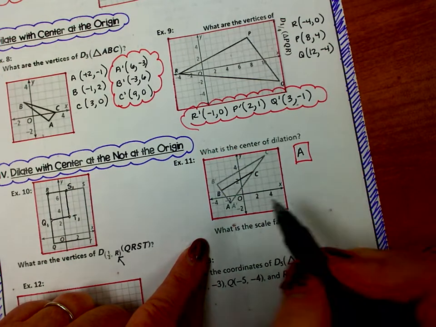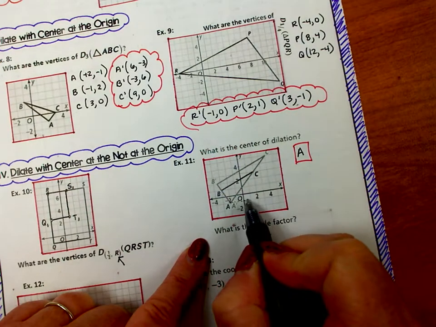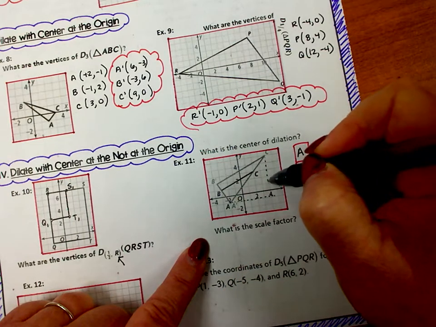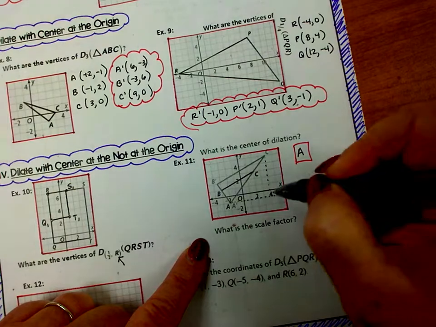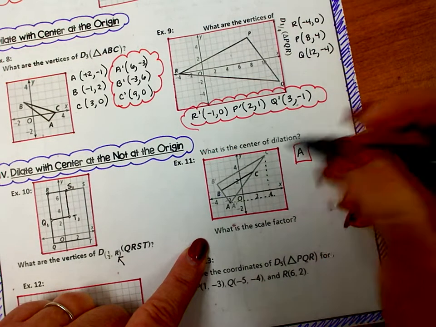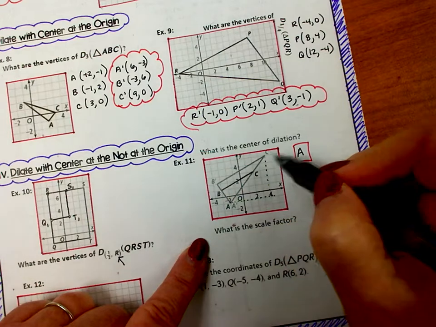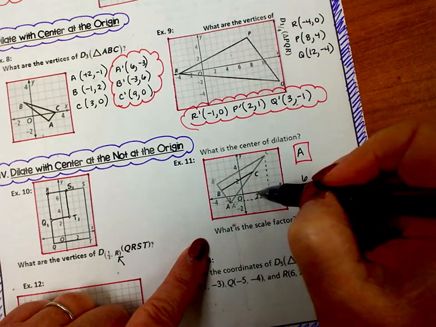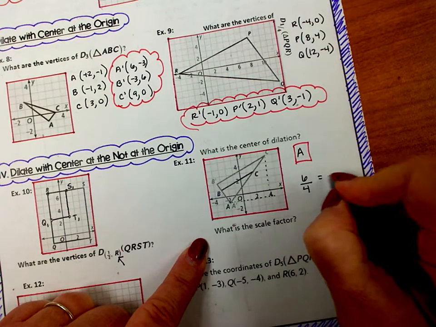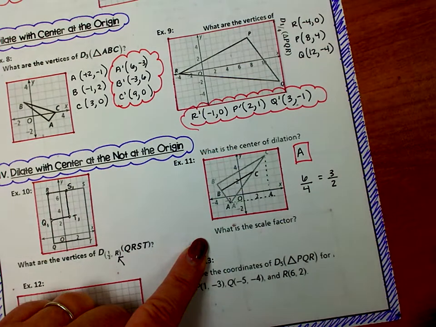Okay, so let's say we have this line going across here, and then this line comes down here. Okay, so if we count up, we've got 1, 2, 3, 4, 5, 6. And then our original was up 1, 2, 3, 4. Which is 3 halves.